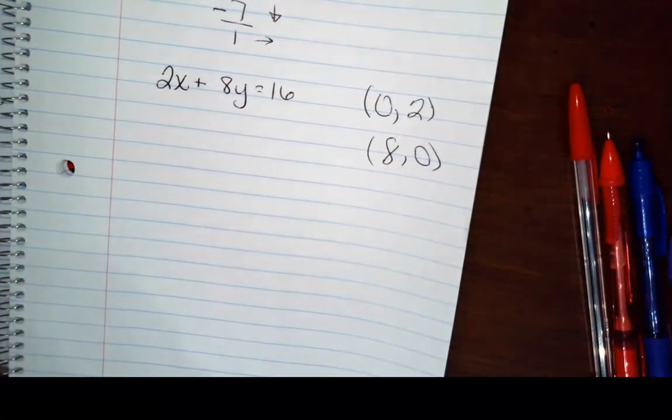Okay, so let's look at a few more. Okay, I've already done those. In fact, we might be done. Okay, I think that's good.